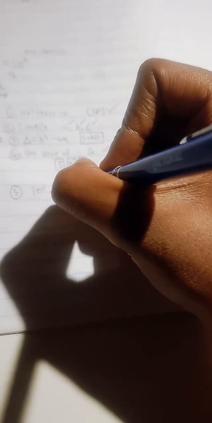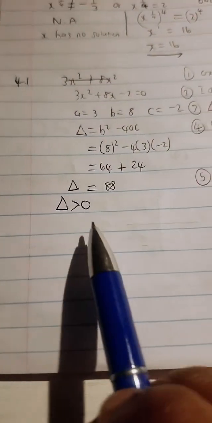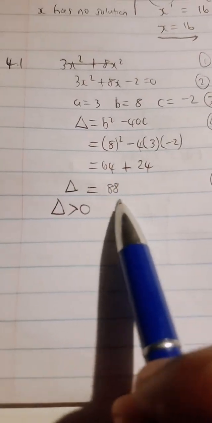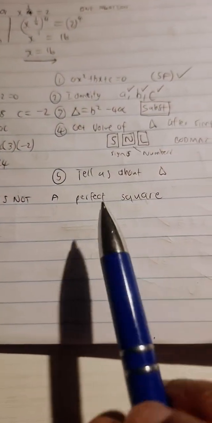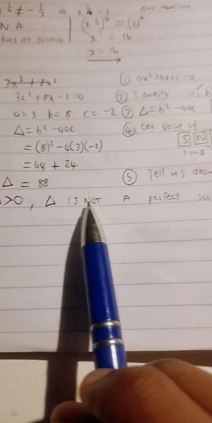Number 5. Tell us about delta first. Since delta is equal to 88, there are 2 things. Delta is greater than 0. Why are we saying delta is greater than 0? The number 88 is a number that is bigger than 0. Secondly, delta is not a perfect square. Why are we saying delta is not a perfect square? 88 as a number is not a perfect square number, guys.